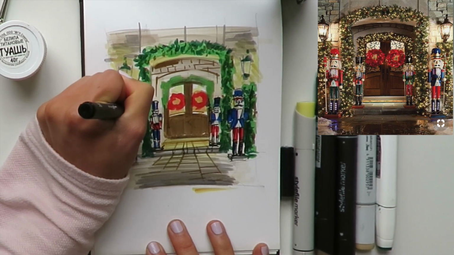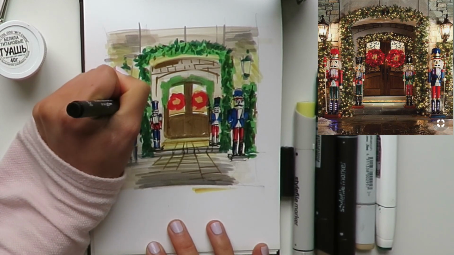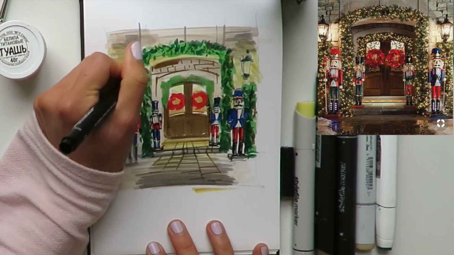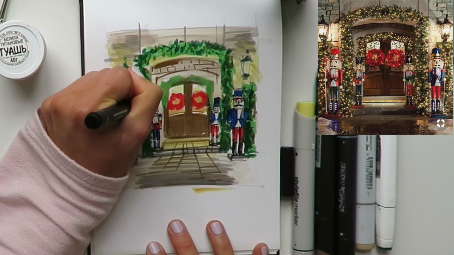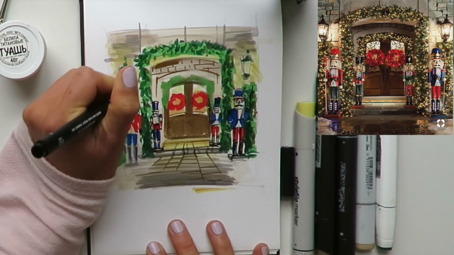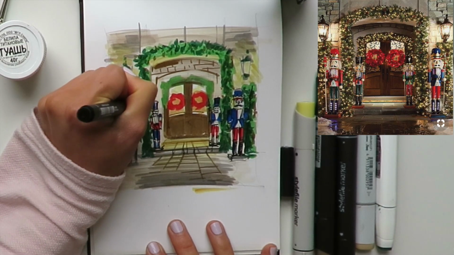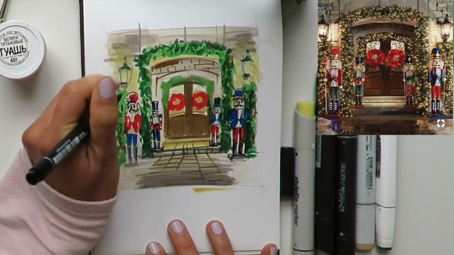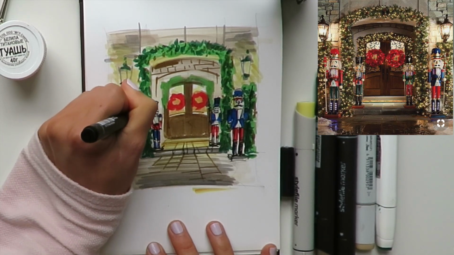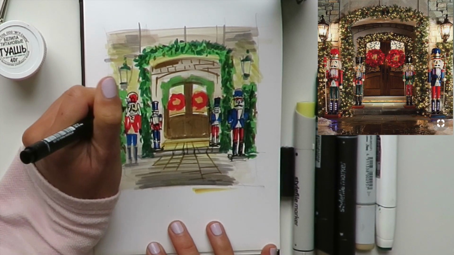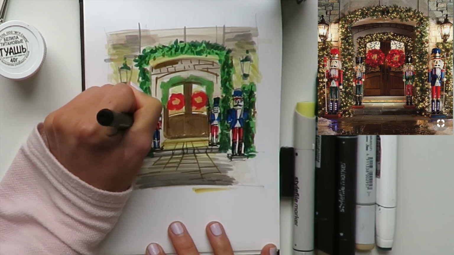So let's add more details to this cute mustache. Let's show his nose, his hair, his eyes. They look here a little bit sad, like silly dolls.